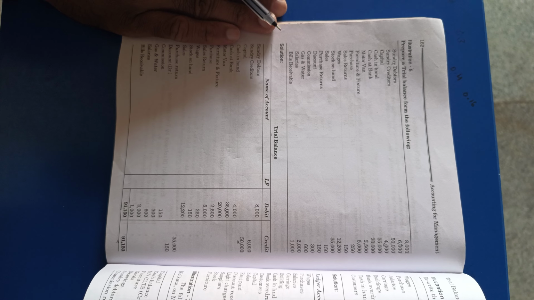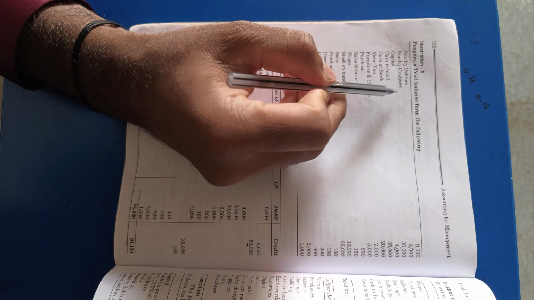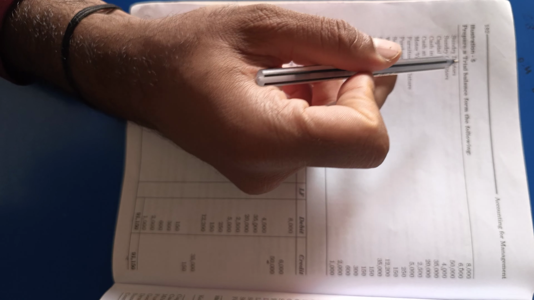So this is one question which is not discussed in the class, but this is given in the previous year question papers. So the question is very simple. You can see the question. Prepare a trial balance from the following, and all the items are given.